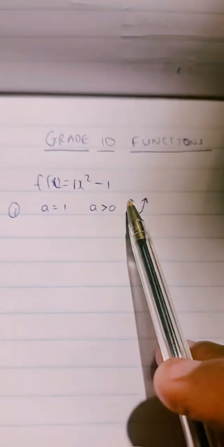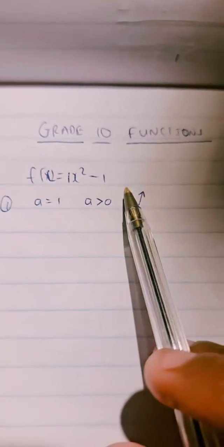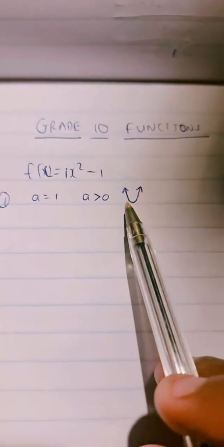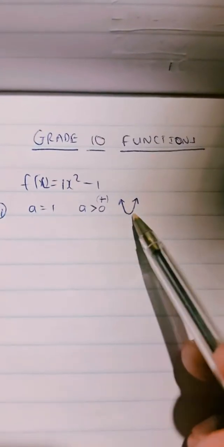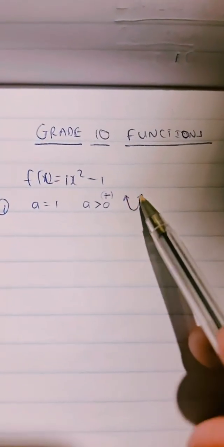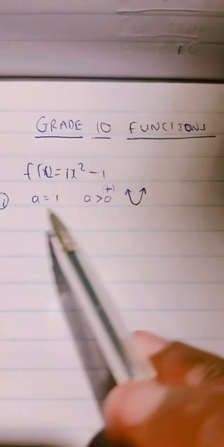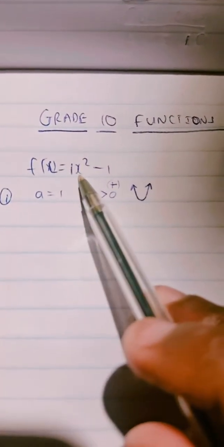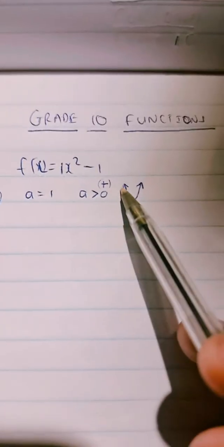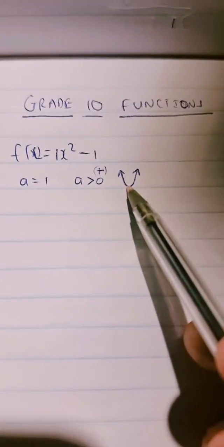So in your head, what are you expecting? You are expecting a function that is concave up, or we say a smiling face, because when a is positive, any positive person smiles. When a, meaning the coefficient of x squared, is positive, we call this shape concave up.